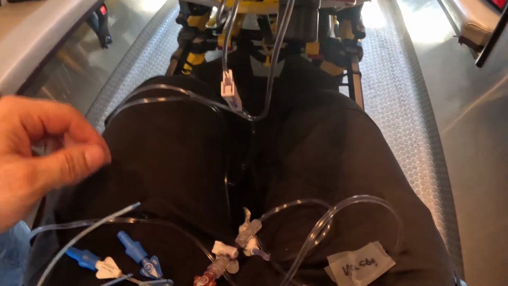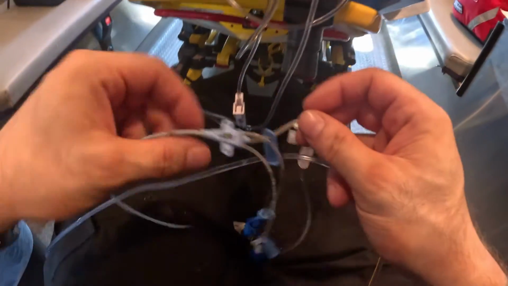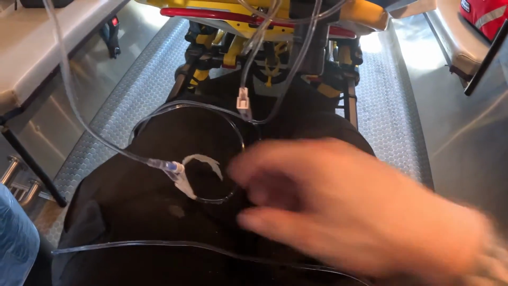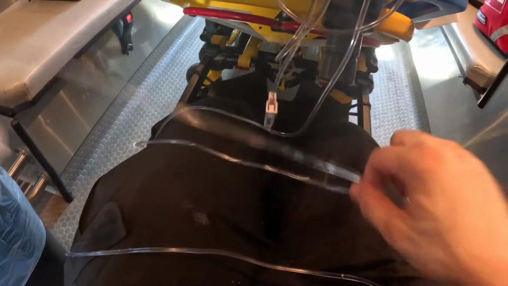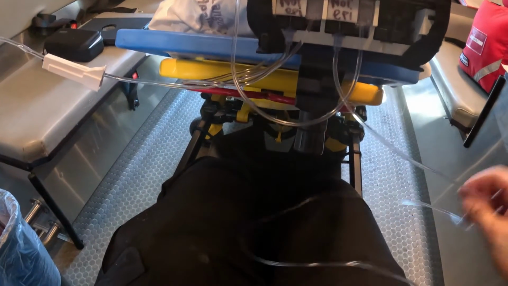So what is Y-site connection? This medication, right here on a triple lumen, is being infused. This we said is the norepi that's infusing. Let's pretend this was our dopamine that we set up. We said it was the third channel, but let's just pretend. We just confirmed that it's in fact Y-site compatible. So this is already going into the triple lumen.